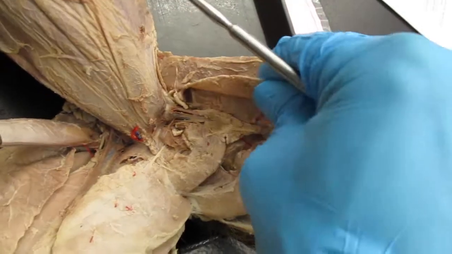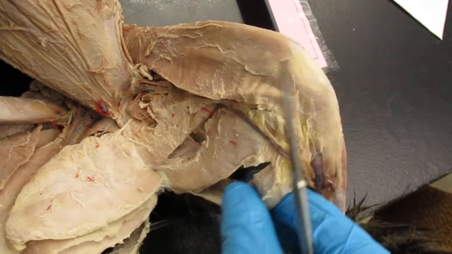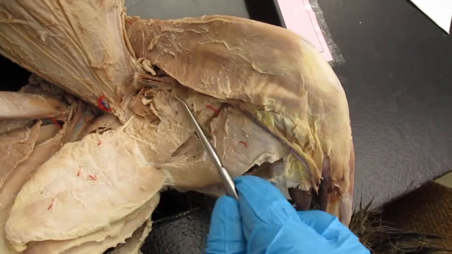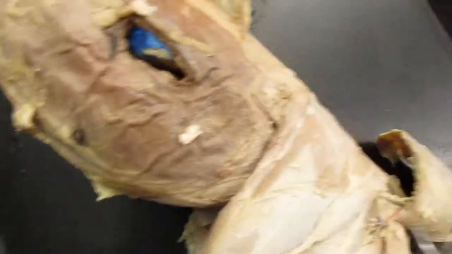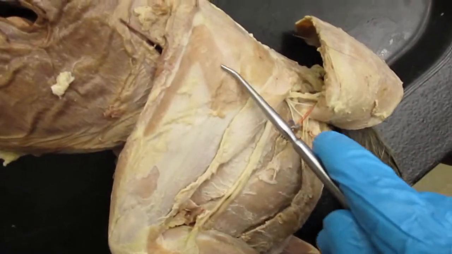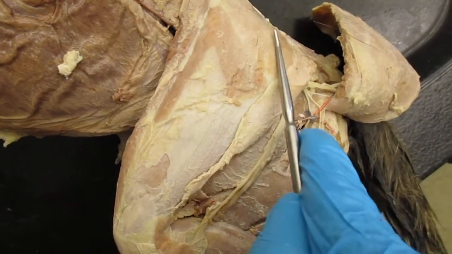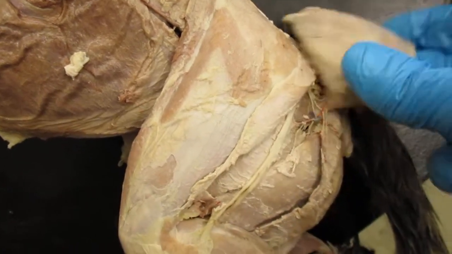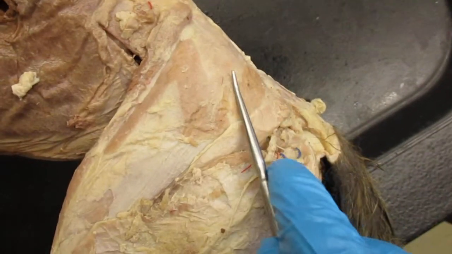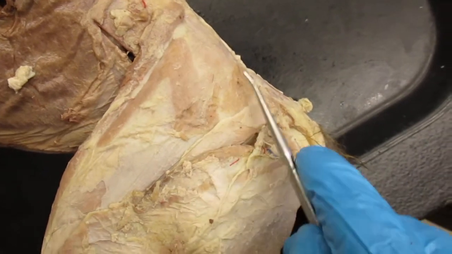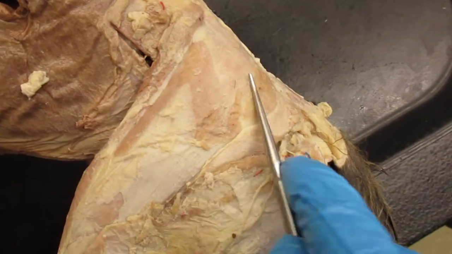So sartorius, gracilis, semitendinosus, semimembranosus, adductors. Okay. We have over here in pretty good view tensor fasciae latae, and then right in here we have the gluteal muscles. So tensor fasciae latae, and then we have the gluteal muscles right in here.